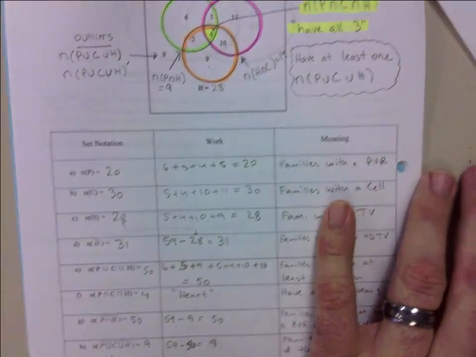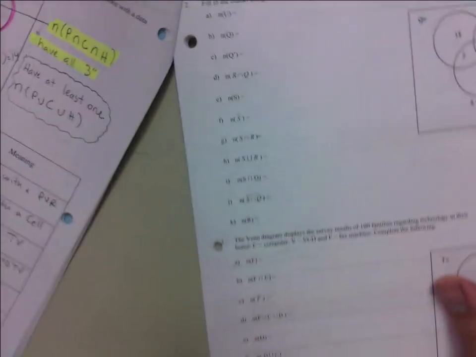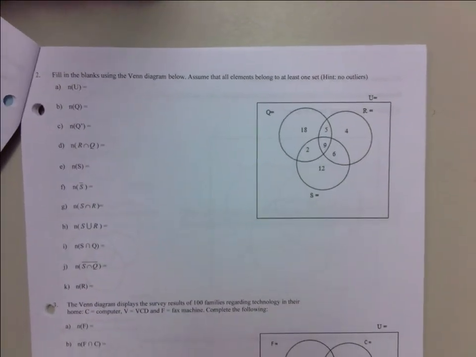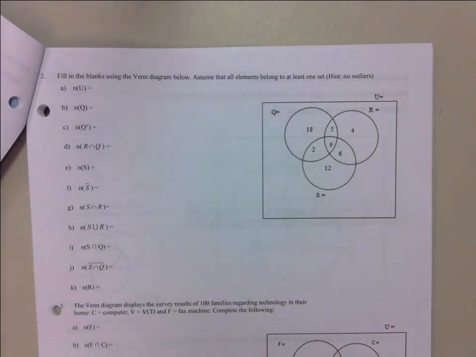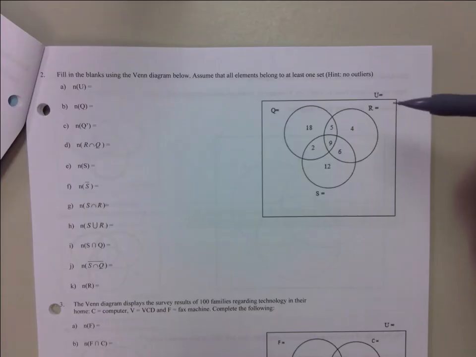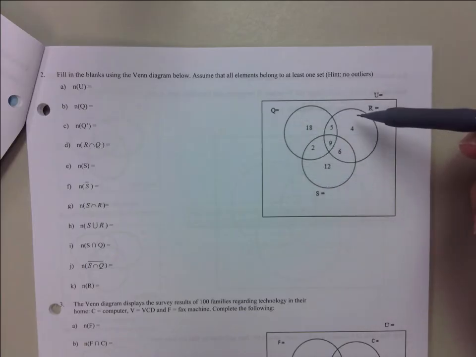I'll take a short break and give you maybe 5 to 10 minutes to start doing what I just did here. So on page 22, I would advise you this. Fill in, figure out the U, figure out the Q, S, R, figure all of that out.